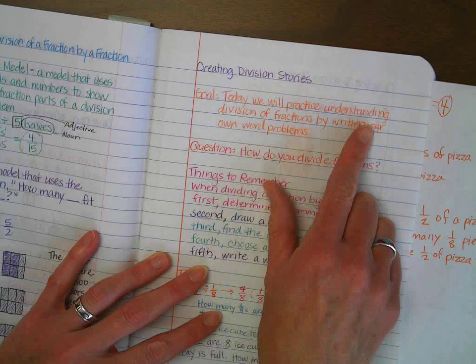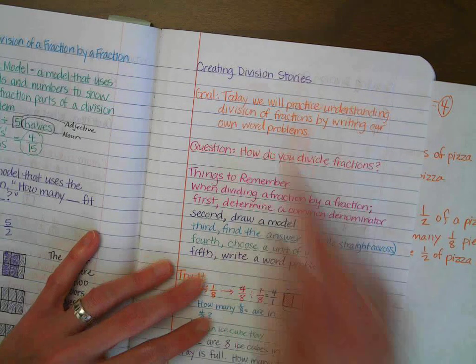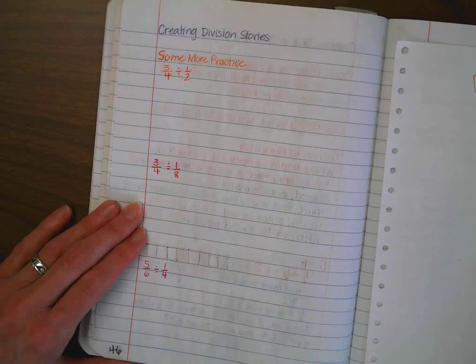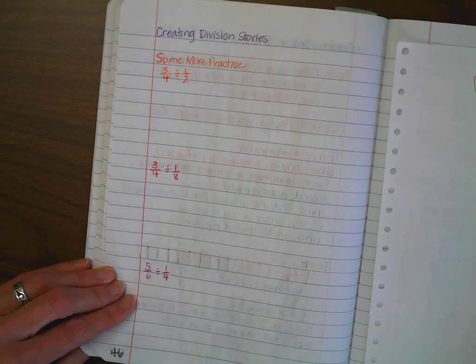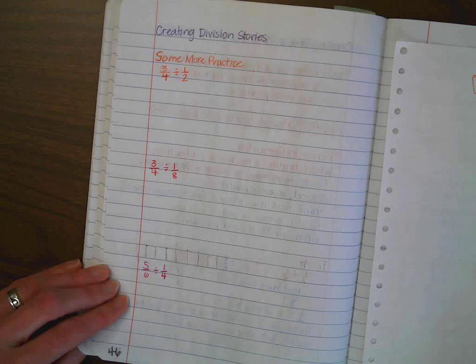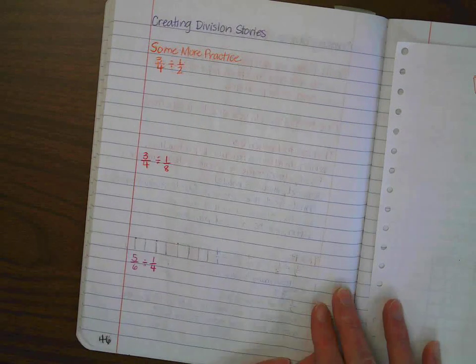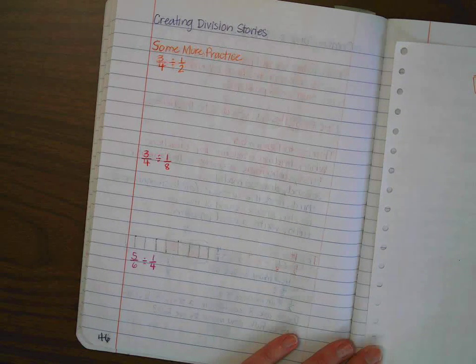Going back to our goal for the day, today we will practice understanding division of fractions by writing our own word problems. By the time you get finished with these 3 problems, you will have 3 problems that you created on your own to show me that you understand how to divide fractions. It was pretty straightforward, pretty simple. I think you can get through it, and I can't wait to hear your problems tomorrow.